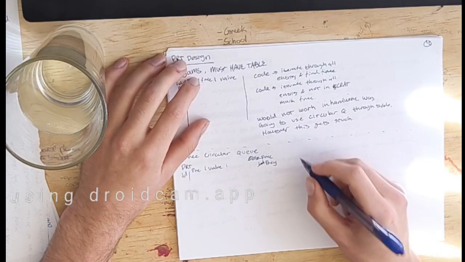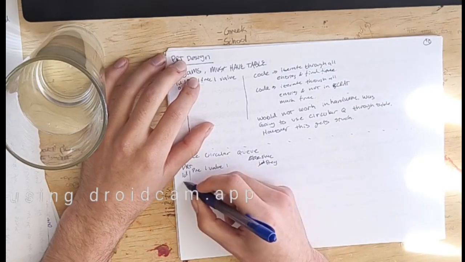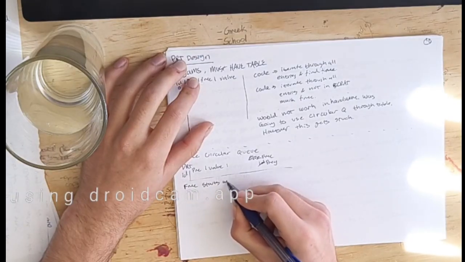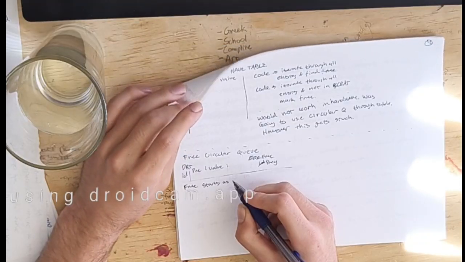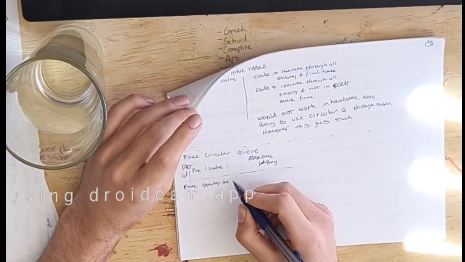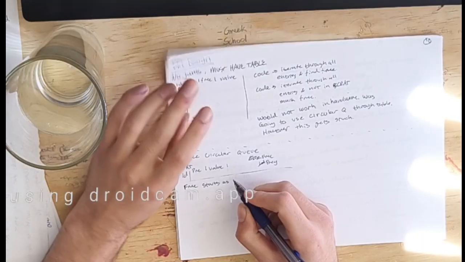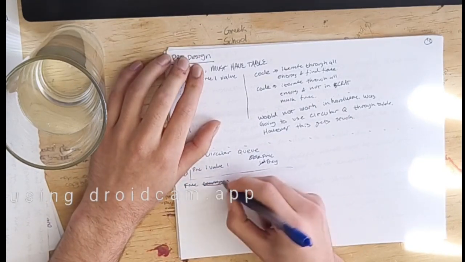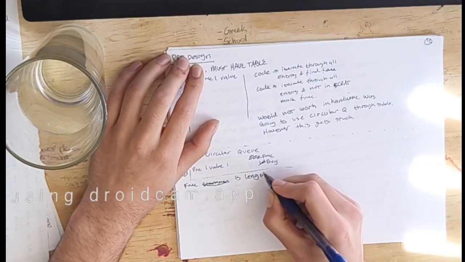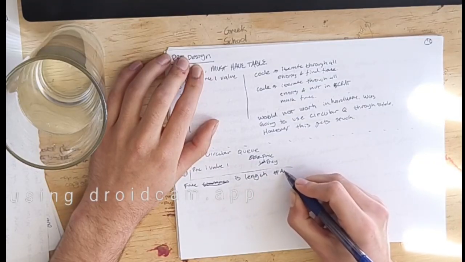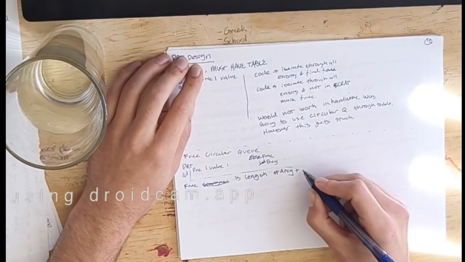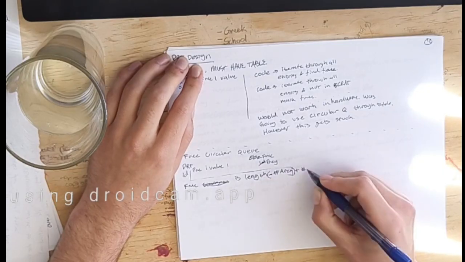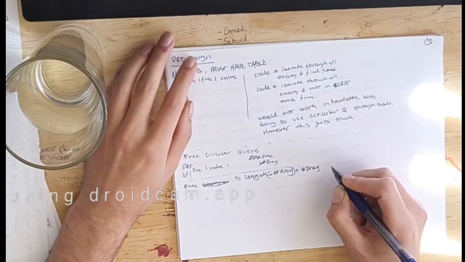So the free list starts as free, length number areg plus negative areg plus number preg, right?